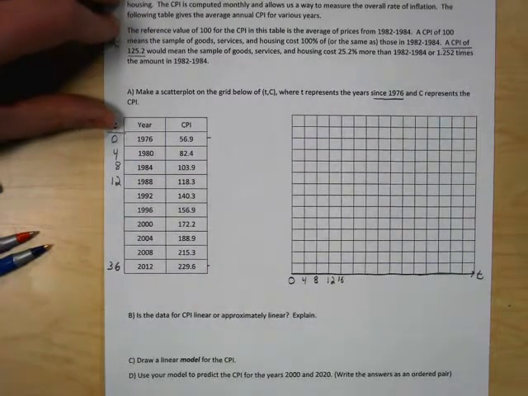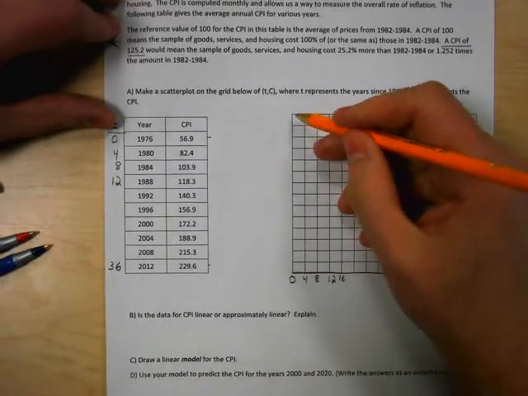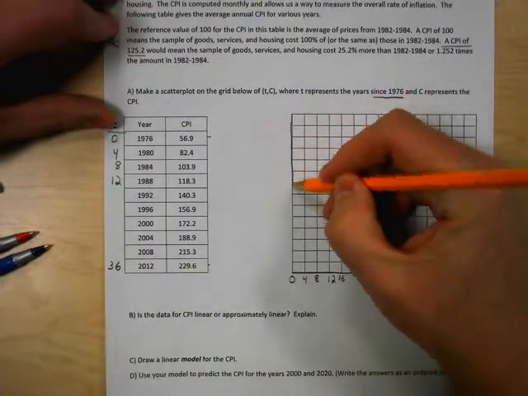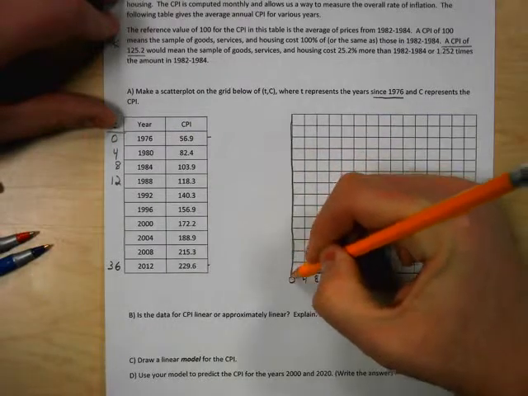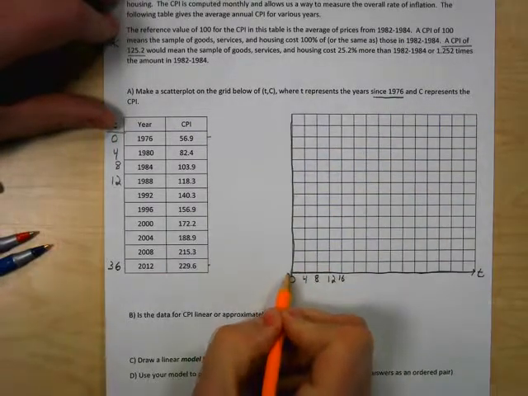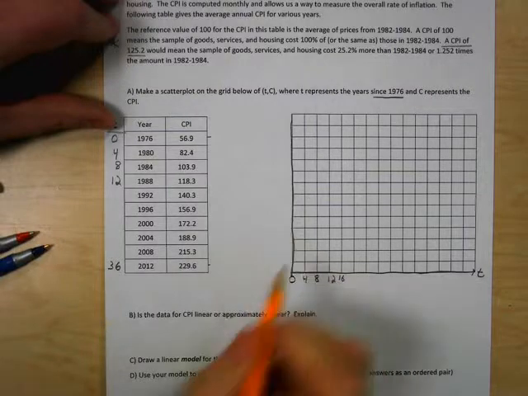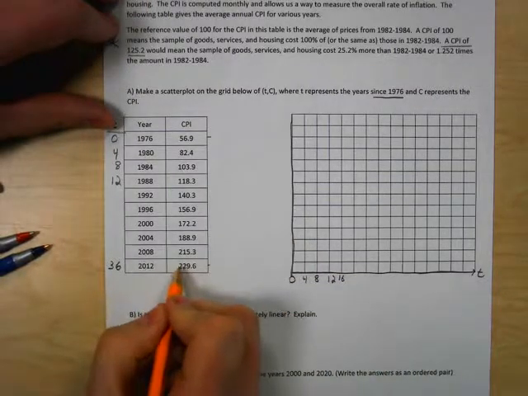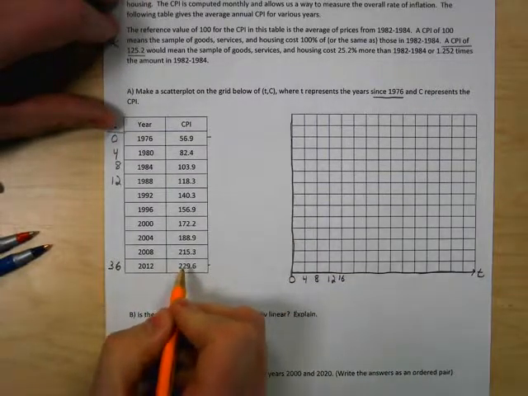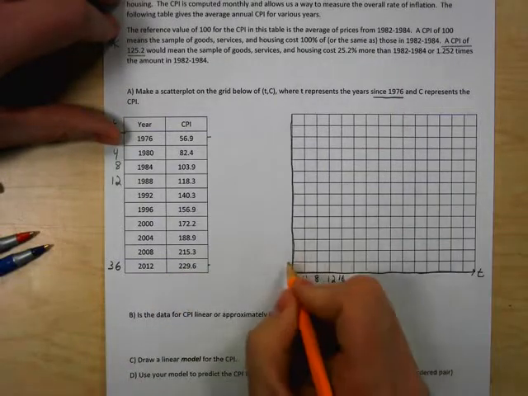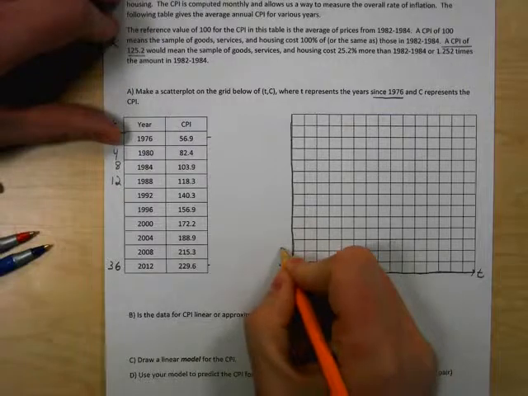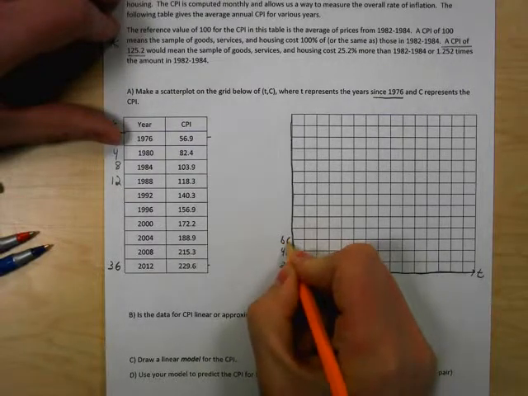Okay, so when you think about a good scale to use for that, if we try a scale of 10 going up the side, you can quickly see that you would run out of room. If we had 0, 10, 20, 30, and so on, we wouldn't be able to fit 229.6 in there. So you find what'll work nicely is a scale of 20. So starting with 20, 40, 60, and so on.